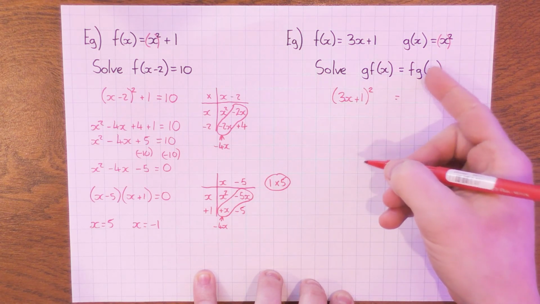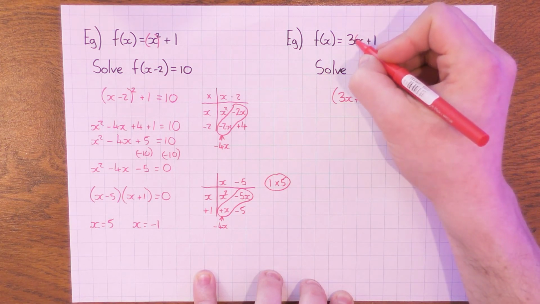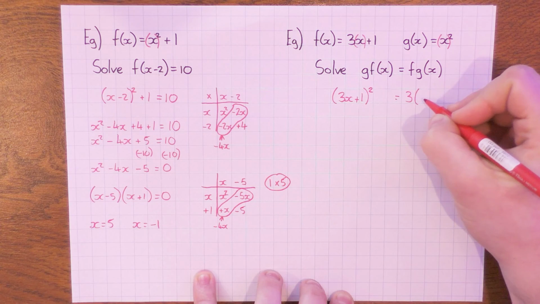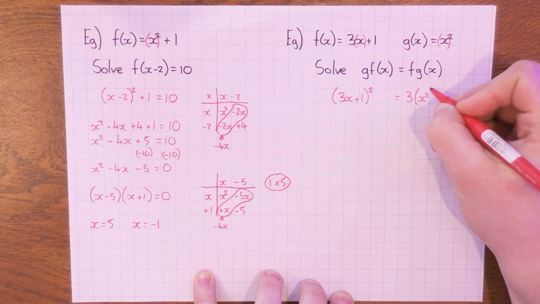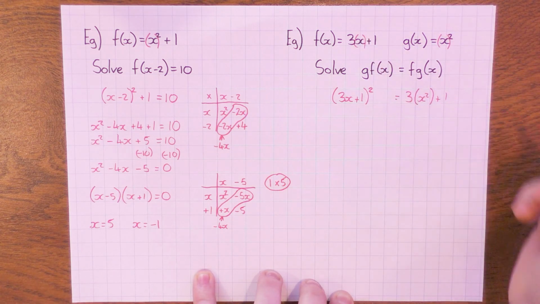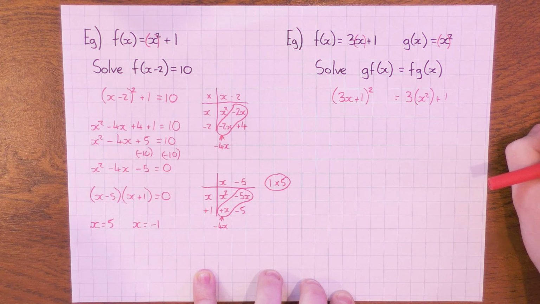Now let's do this bit where g goes into f. So the x squared goes into those brackets there. So that's going to be 3 bracket x squared bracket plus 1. So I've just put the x squared inside those brackets like so. So there's my basis of the question. We now need to solve it.